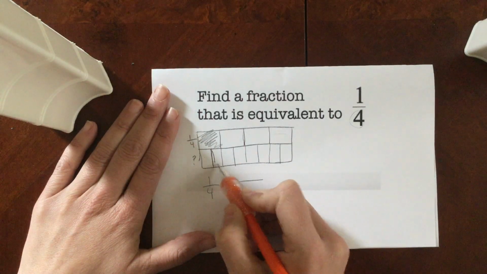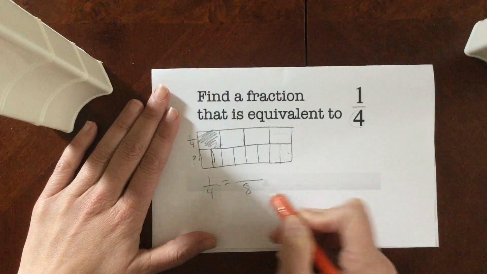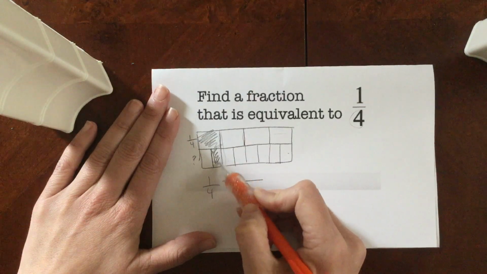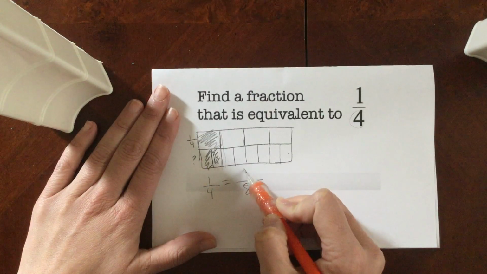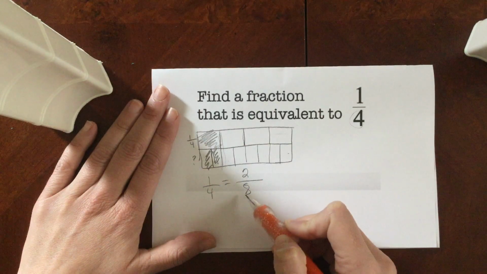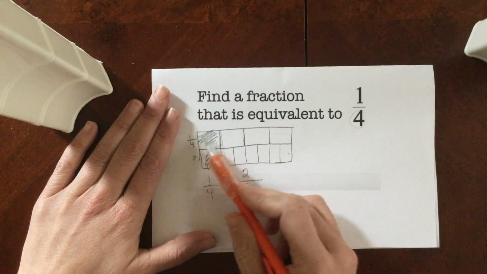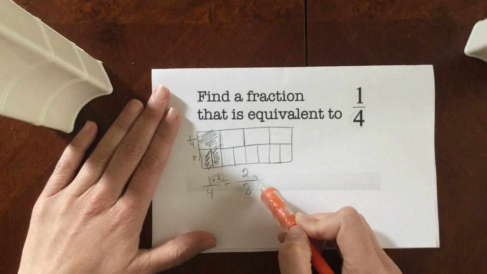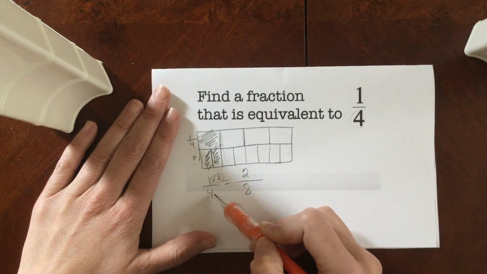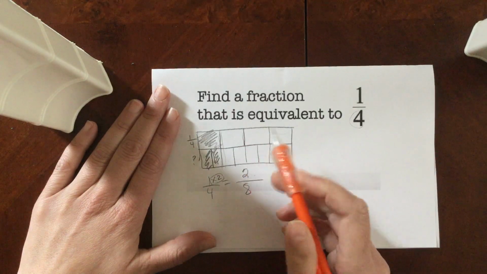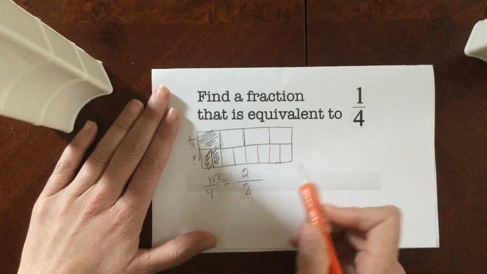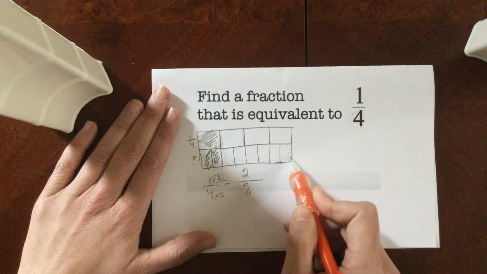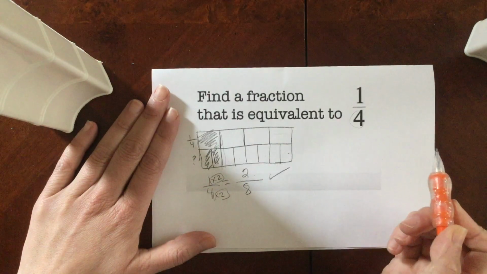Let me see how many pieces I have. 1, 2, 3, 4, 5, 6, 7, 8 pieces. I want the same amount shaded, so I can't go past this line. I have to shade this piece and this piece. So it looks like 2 pieces are shaded out of the 8. What happened was this one piece, I made it into 2, so I multiplied by 2. 1 times 2 is 2. And then you have to do the same thing to the bottom. So 4 times 2 is 8. 1, 2, 3, 4, 5, 6, 7, 8. So again, that is a correct equivalent fraction.